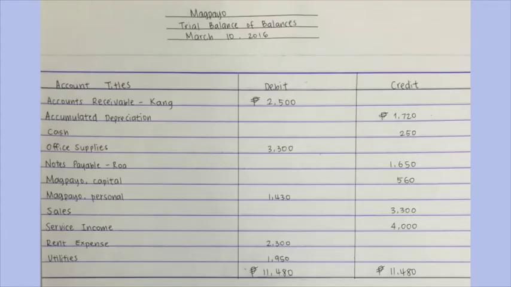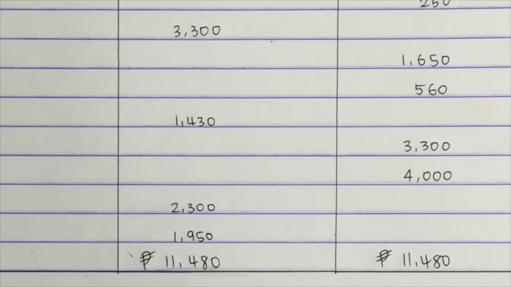The fourth step is to add both the debit and the credit titles. The last and fifth step is to check balance.